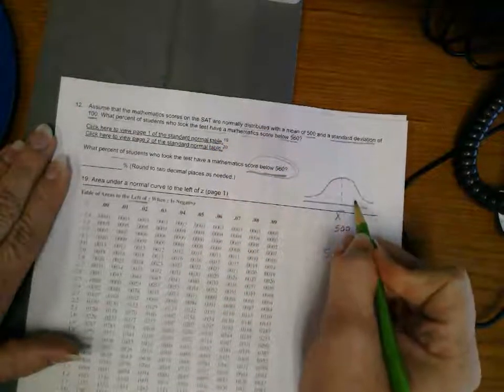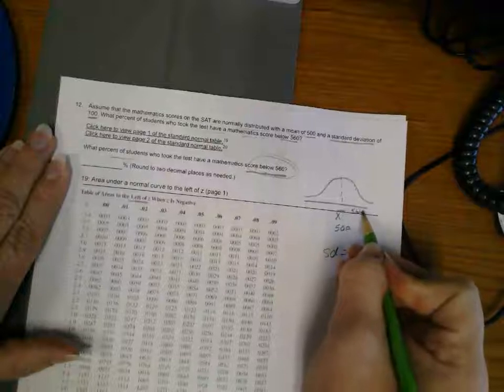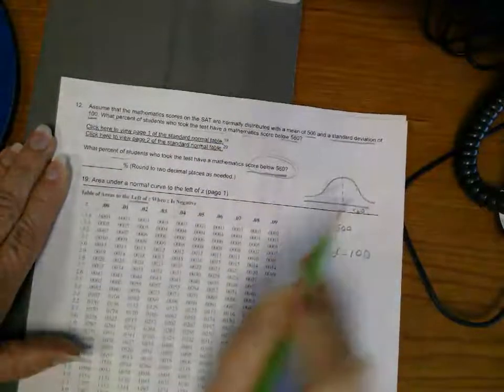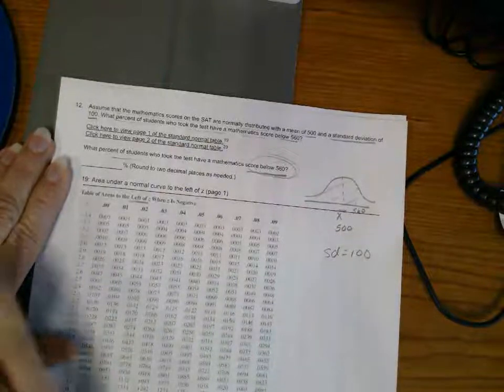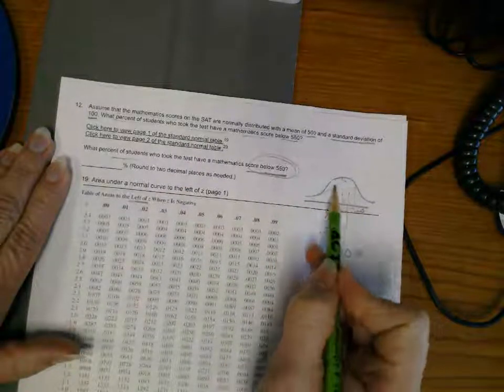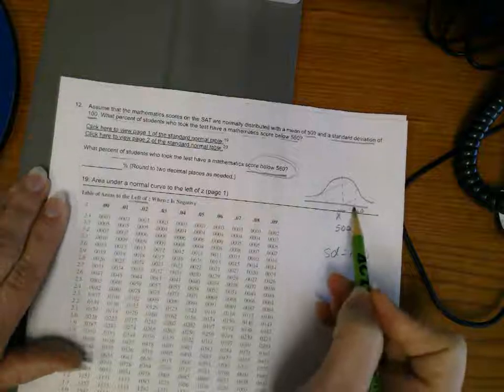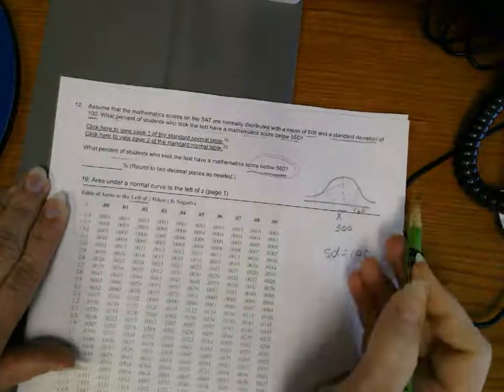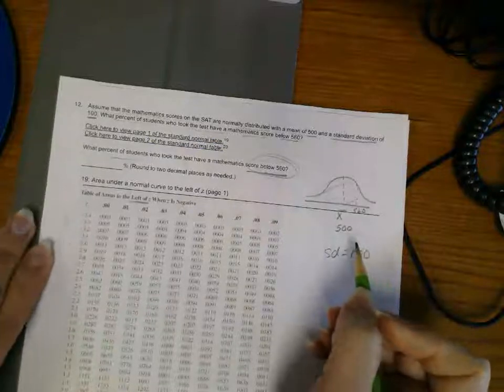So 560 is somewhere over here above the mean. So they want to know what percent would be below. It's more than 50, right? So you can kind of know your answer if you're way off base. It looks like the bulk of the students would get a 560 or below, because that's quite a bit above the mean. So I'm expecting maybe 80–90%, something pretty large.